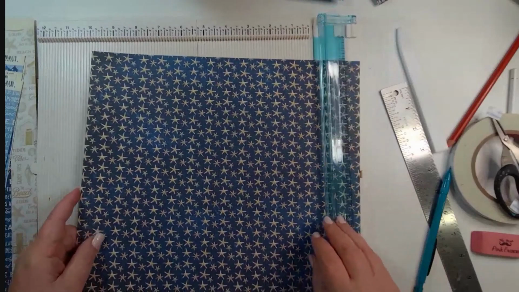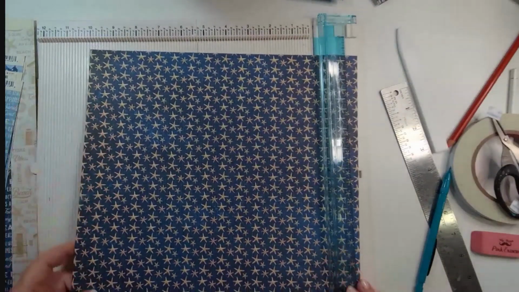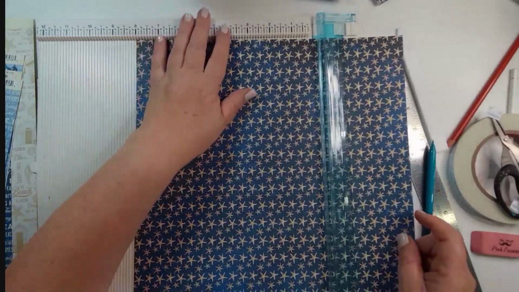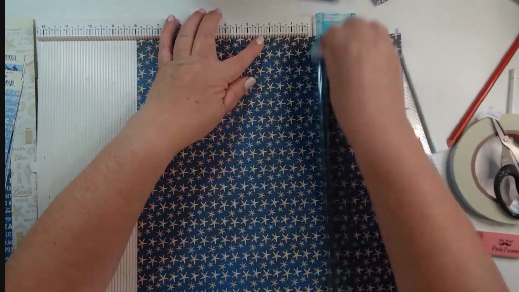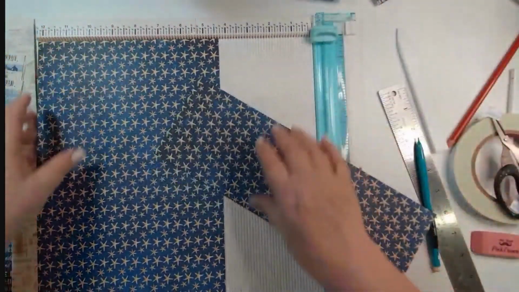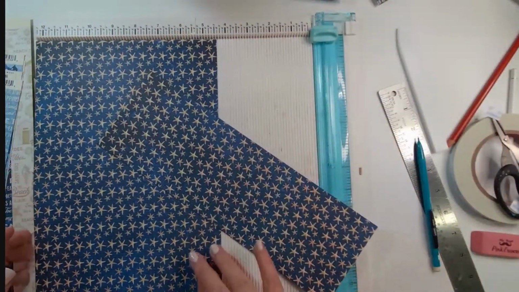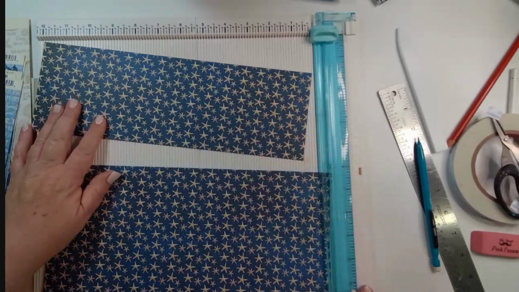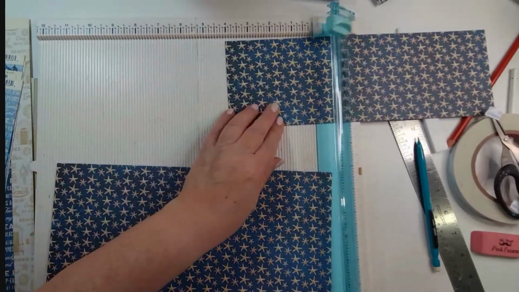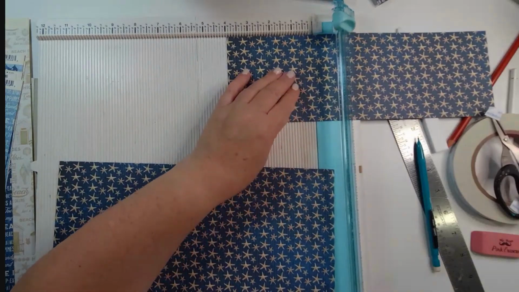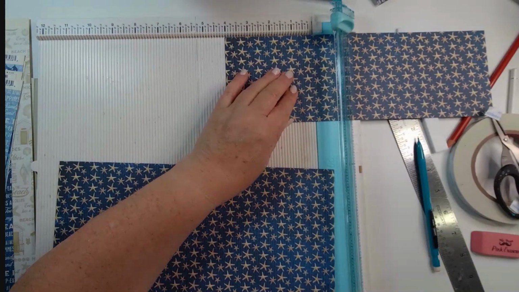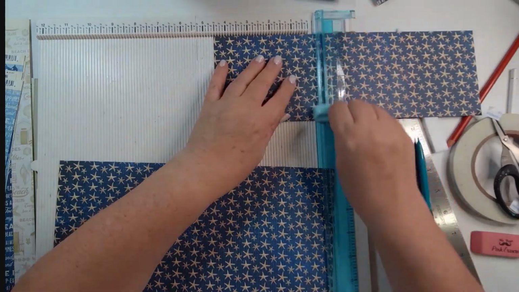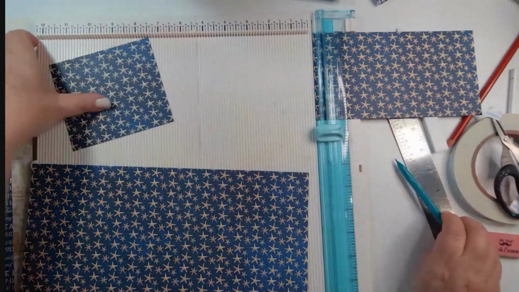Okay. All right, I'm going to cut this at 8. I'm going to go around this way, and I'm going to cut B6-1 from here, which is 4 by 4.5. Here we go.